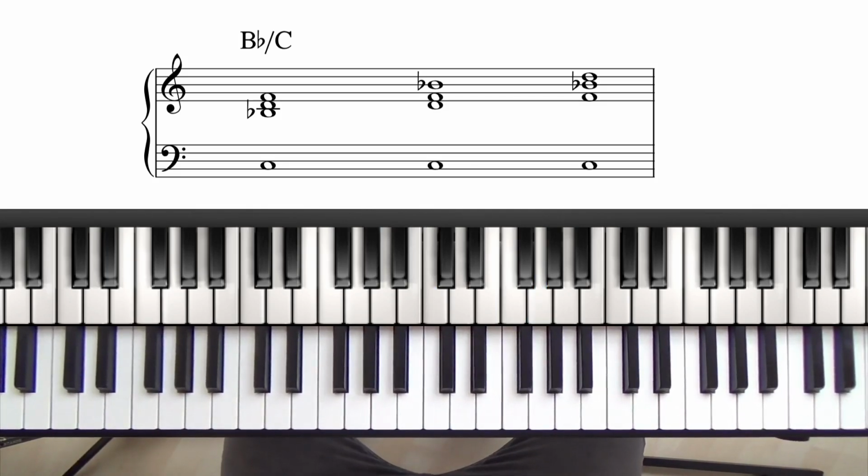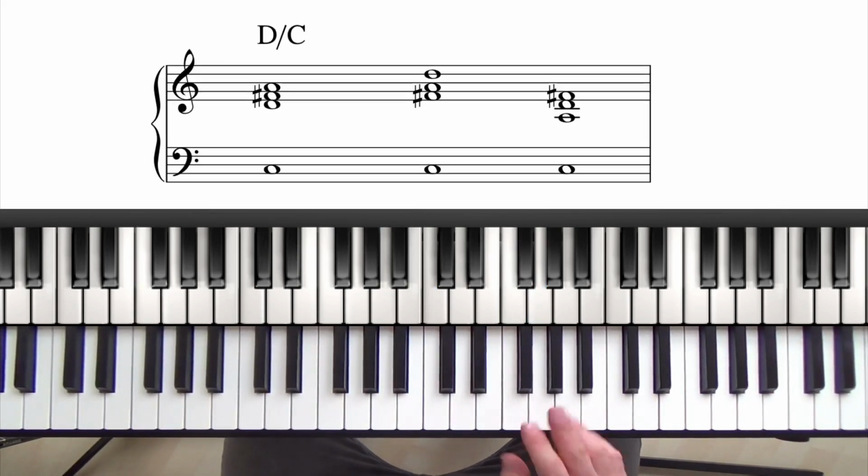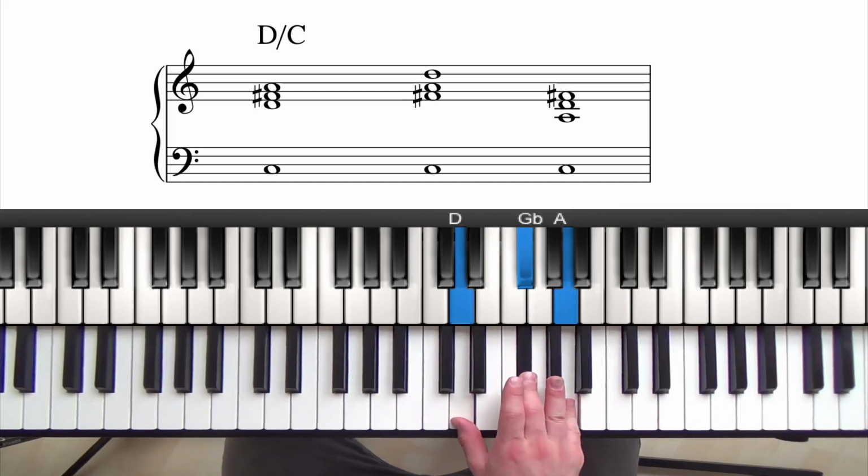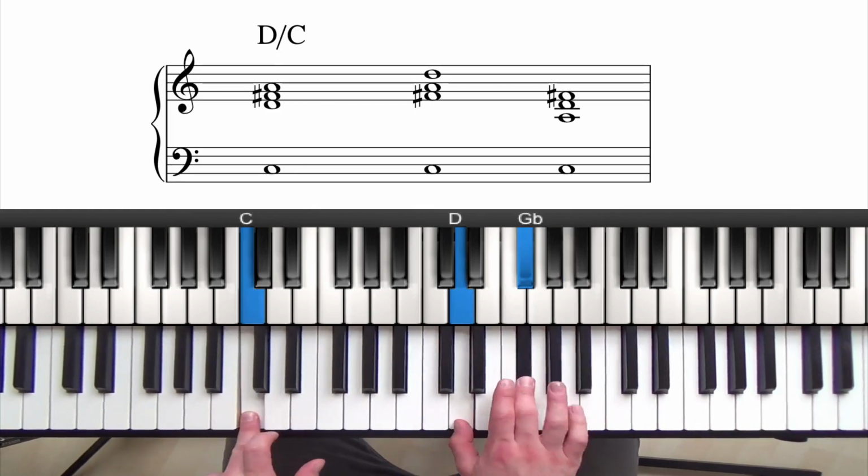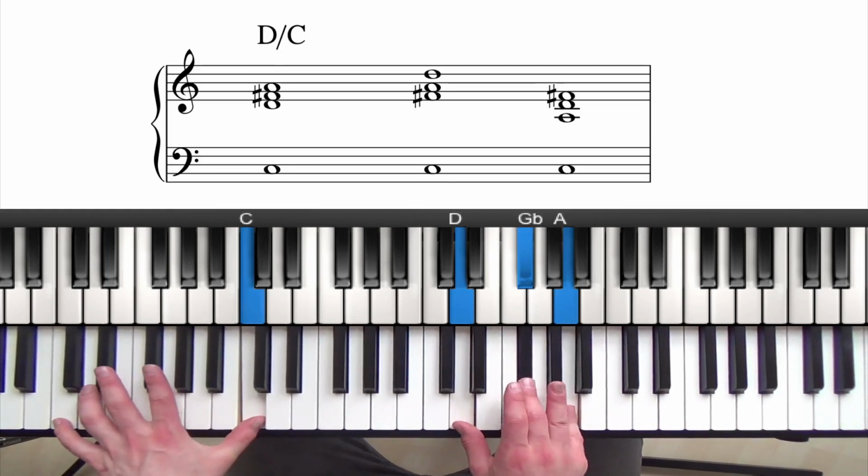So next we have D over C. So that's asking for a D major triad over C in the bass. That's another fruity sounding one.